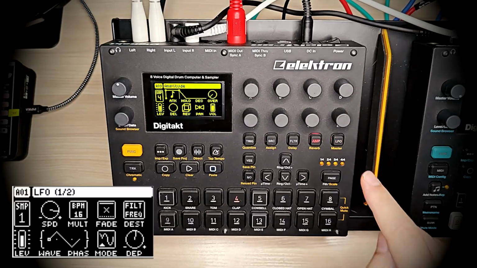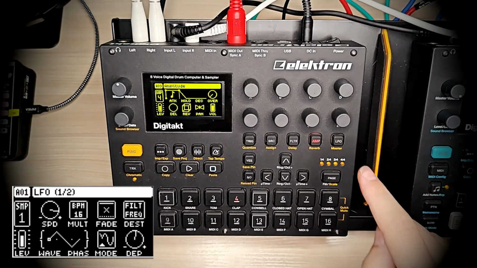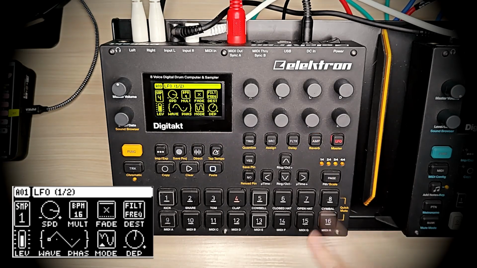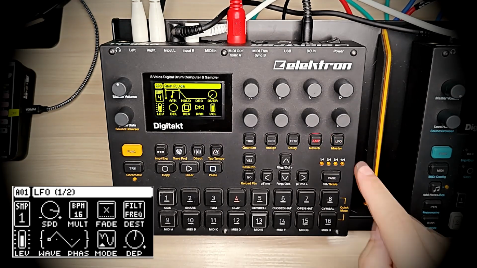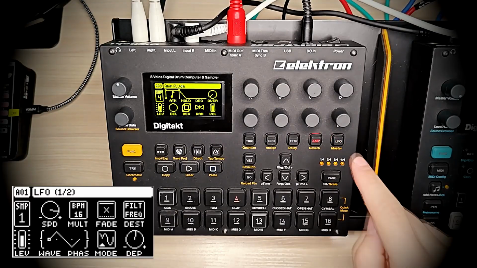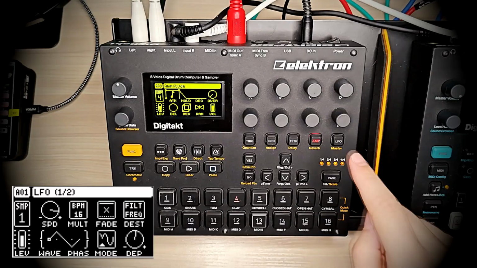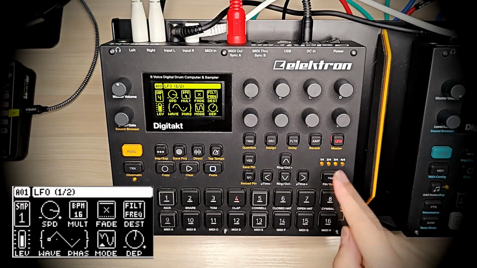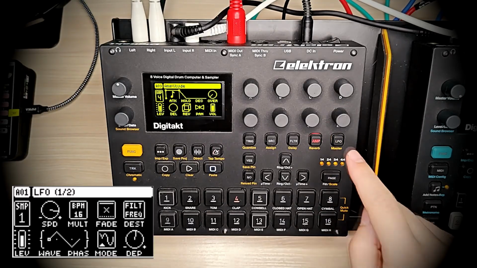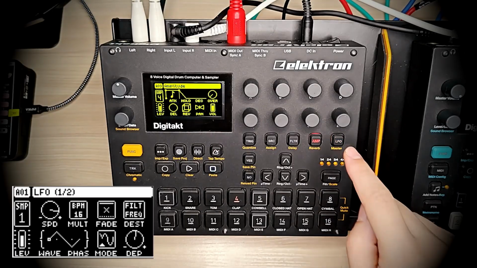If you want to sync the LFO to the beat, use 8, 16, or 32 as a speed value. For example, a multiplier of 32 and a speed of 32 will make the LFO run at 1/8. You can also set the fade in or out of the modulation. The knob is bipolar, so positive values will provide a fade out and negative values will provide a fade in. A value of 0 nullifies the fading.